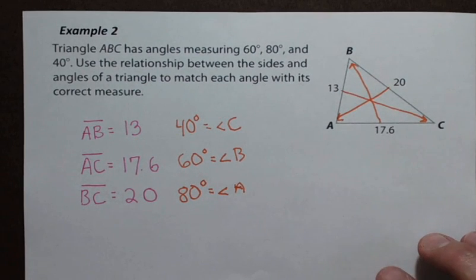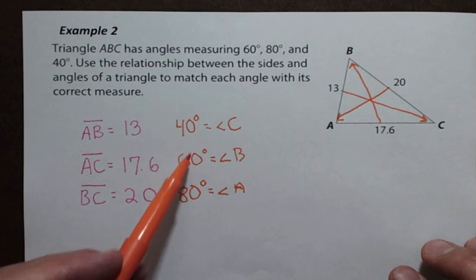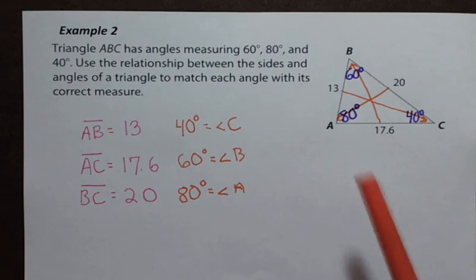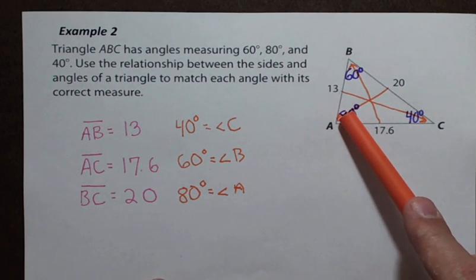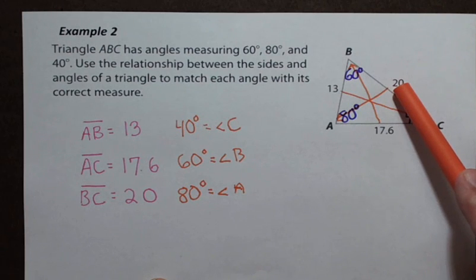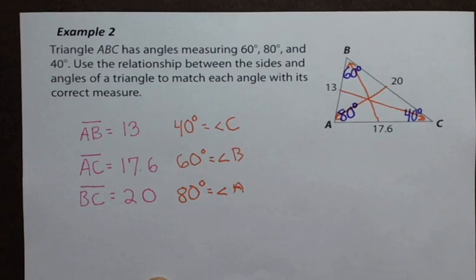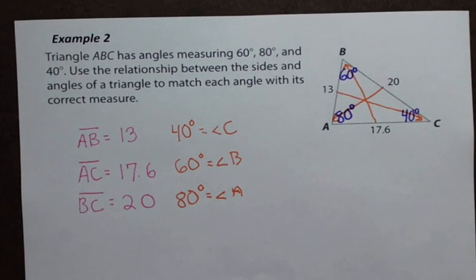And that is how you determine the sides or the angles. And if you wanted to, you could go ahead and take these angles and put them in there and label it. Like this. And as you can tell, the largest angle is opposite the largest side. The smallest angle is opposite the smallest side. That's really all there is to it.